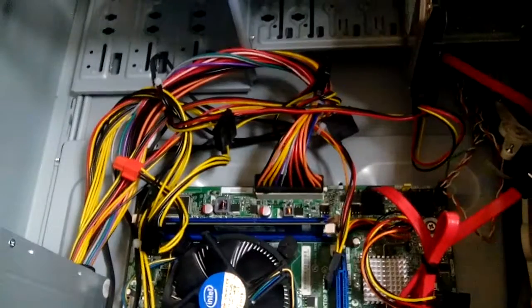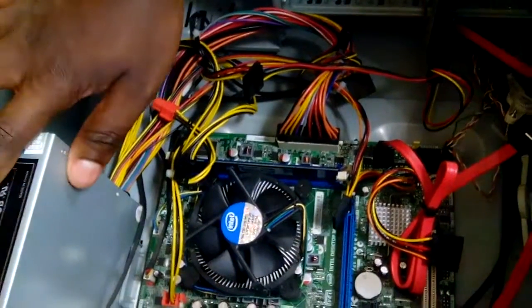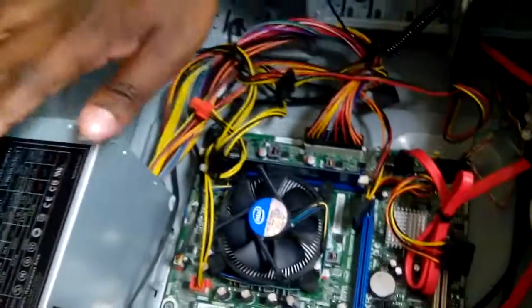Okay, the next thing that we're supposed to do is pull out the power supply, but we're not going to do this on this video. We'll focus on that in the next video.